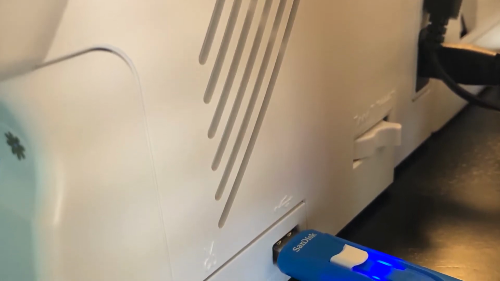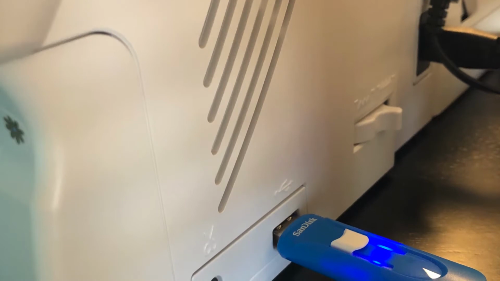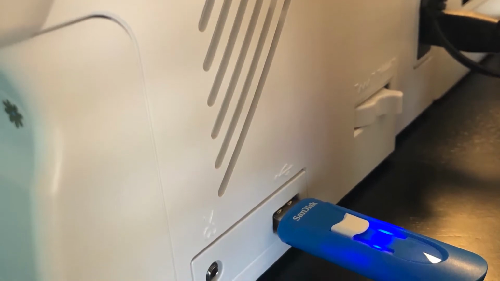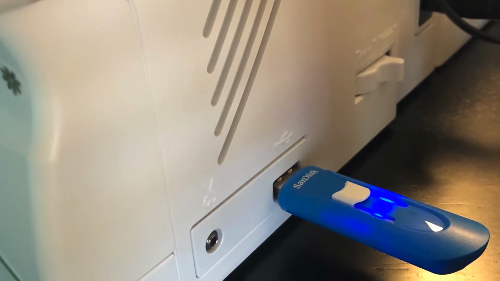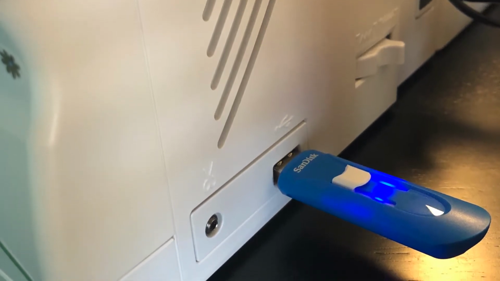Those are embroidery files that I've put on the USB drive and they don't show up. I've had a lot of input from a lot of people and have sort of come up with a list of things that hopefully might help you.